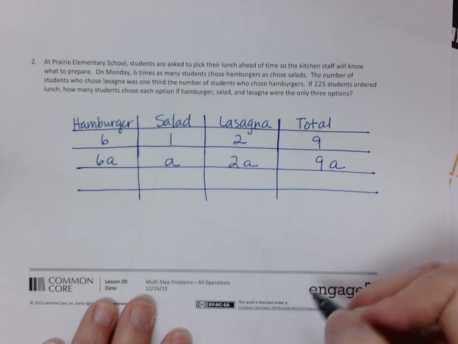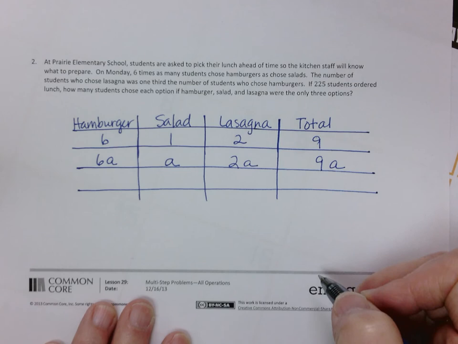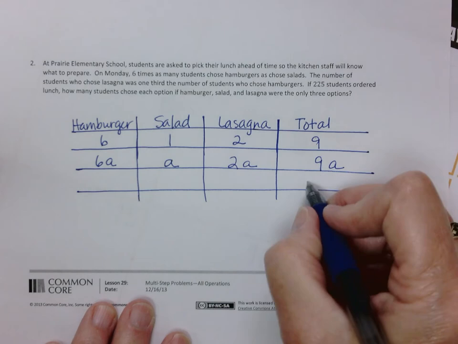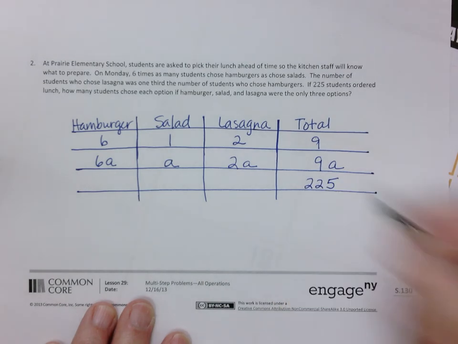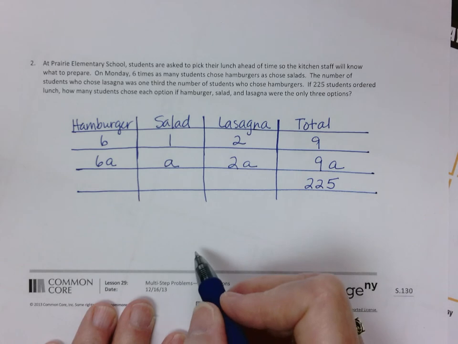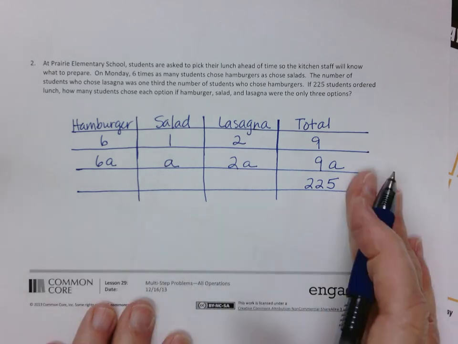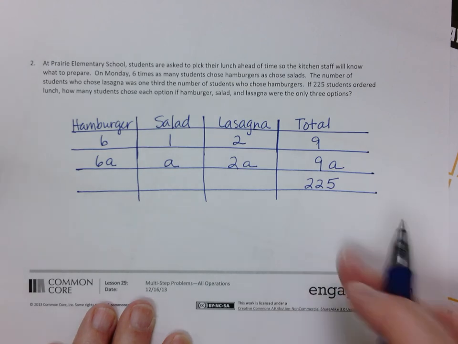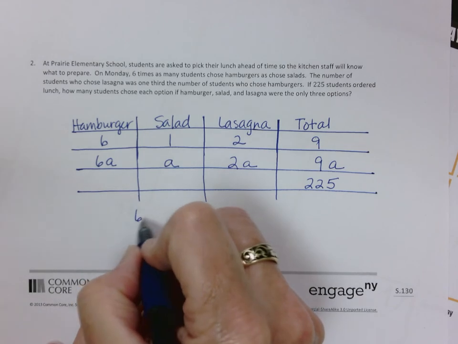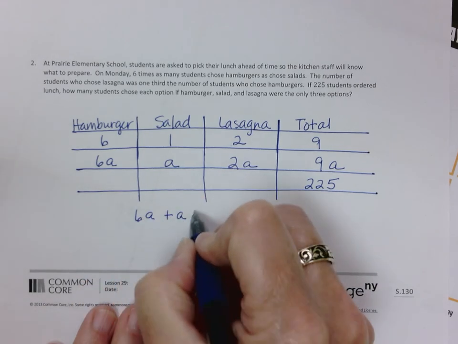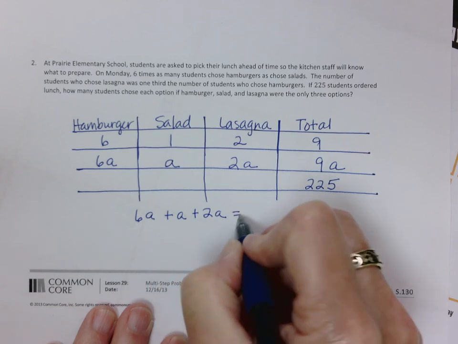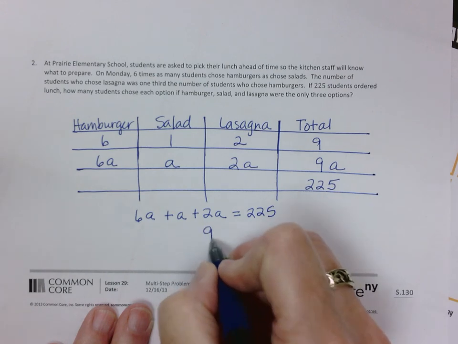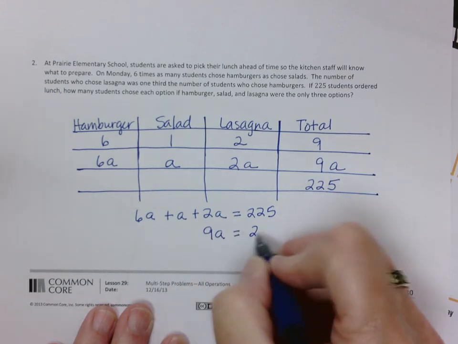Need to go back, find the hard number in the problem. Looking through, I see 225 students ordered lunch. So that's my total, 225. So I can set up my equation. When you're working on these, the table comes first, the equation comes second, and then you solve it algebraically. So let's take our equation. We have 6A plus A plus 2A equals 225. Well, we'd already added the A's up, so we have 9A equals 225.